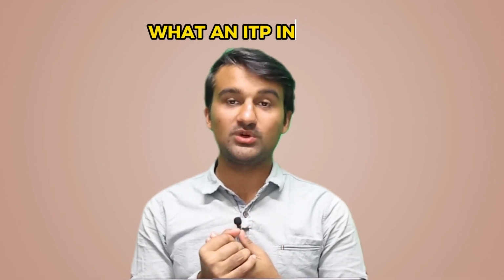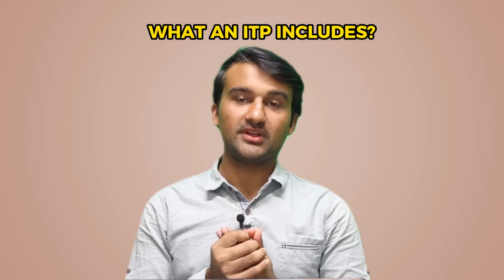So the question is, what does an ITP include? ITP simply includes the description, right? The description of the inspection type or the test requirement. It includes the frequency, like how often should you perform an inspection, or how often should you do a test. It also includes the acceptance criteria from the client, like what are the requirements. If you fulfill them, the client will accept your work or your test inspections or any general inspection.